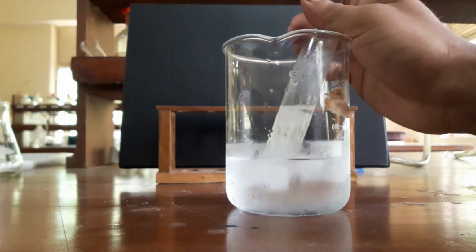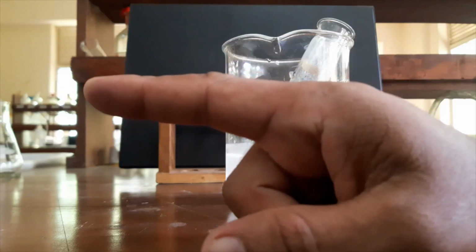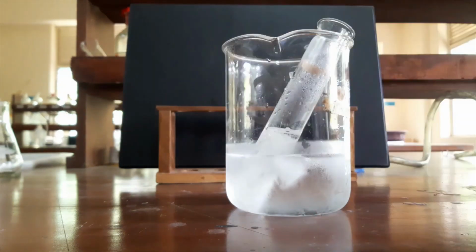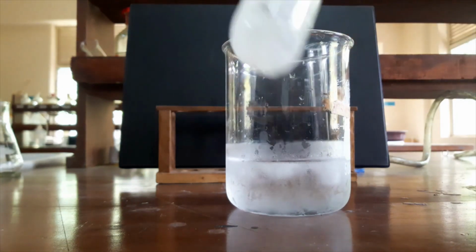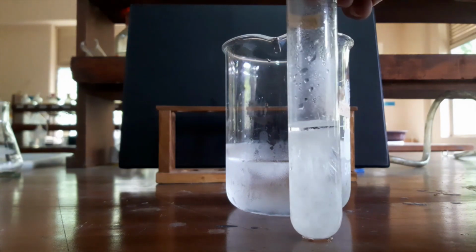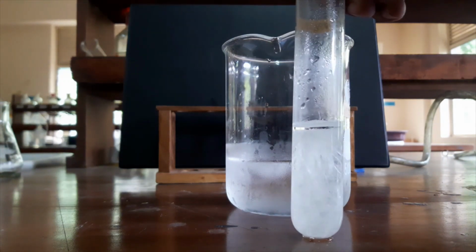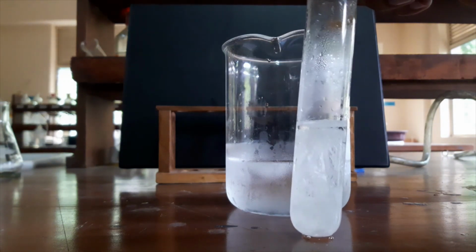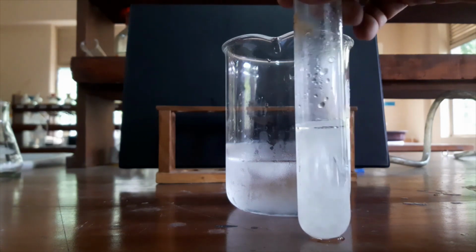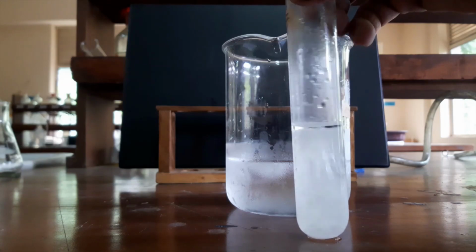So we did two things. Initially we did hot filtration to remove insoluble impurities, but after producing these crystals, the solution contains soluble impurities. Okay, now we will filter these crystals by using a Buchner funnel.